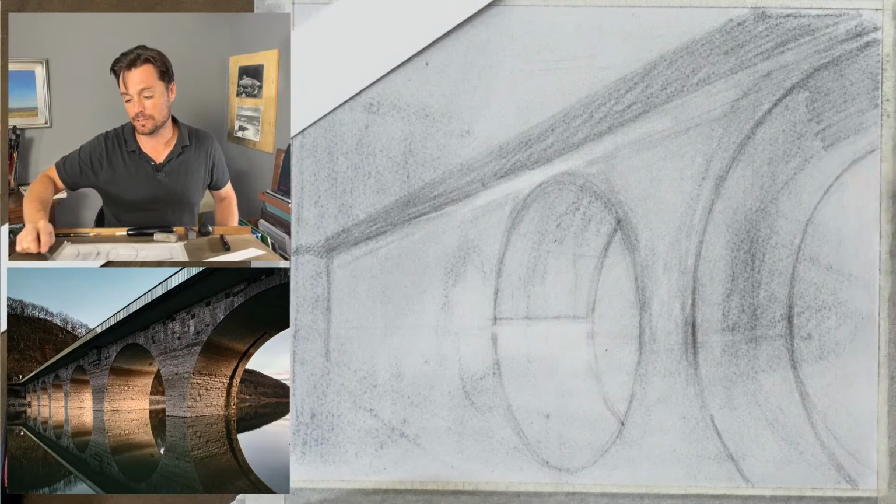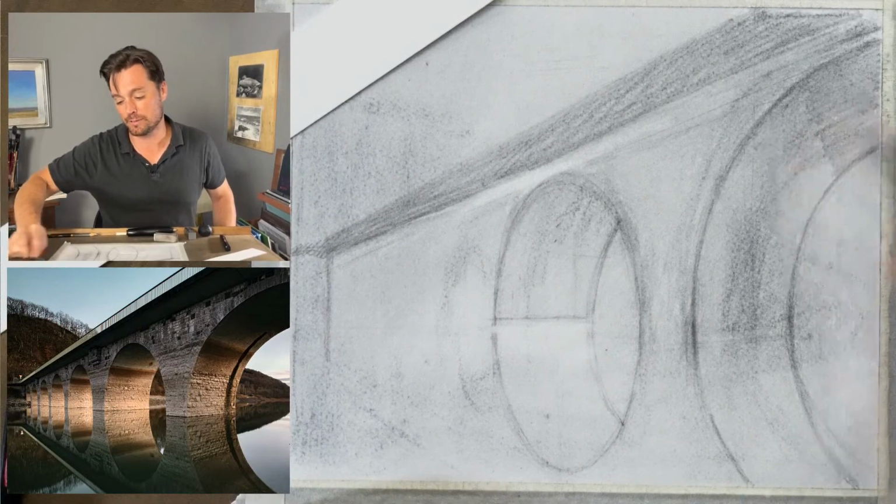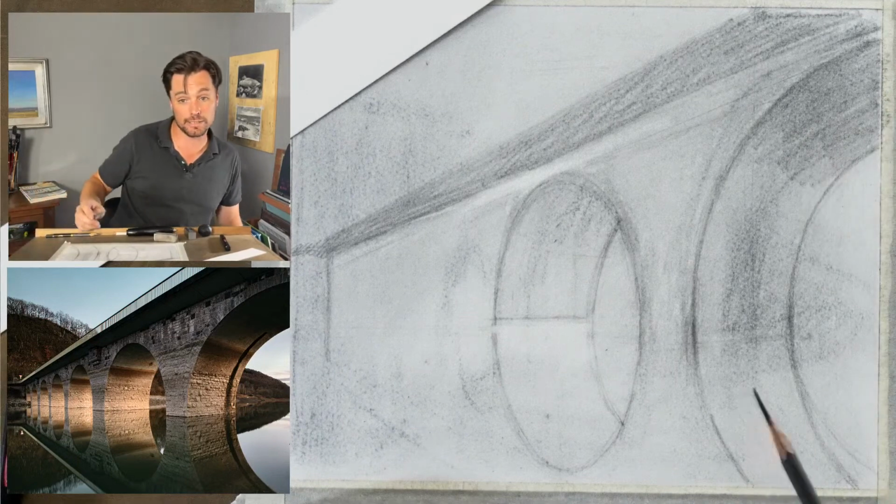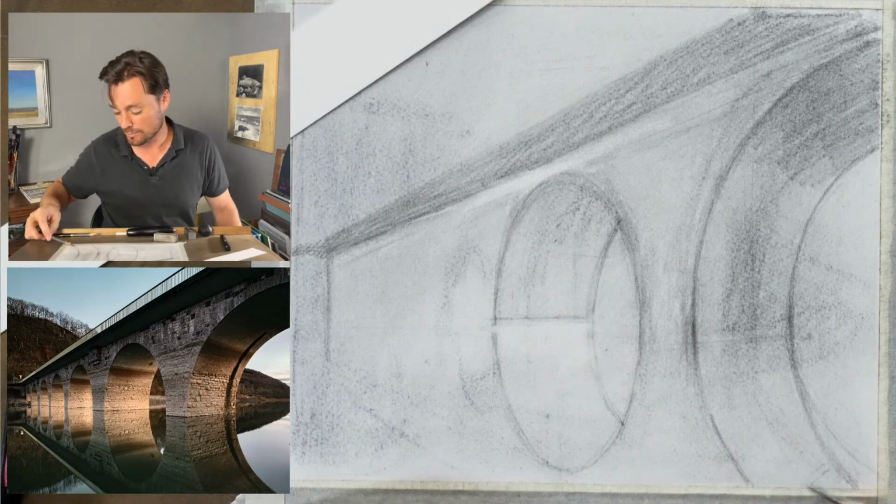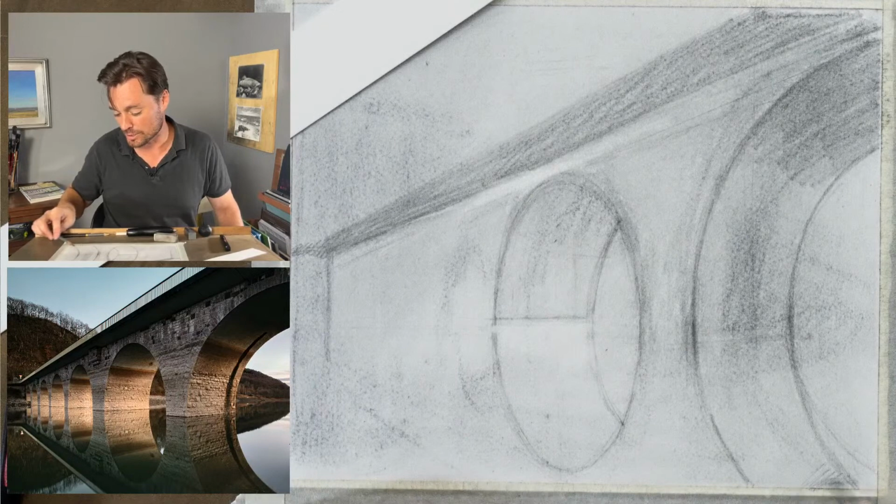I'm going to darken this in so I have a little bit of a value contrast. It seems like my camera decided to work now, so it's not shutting off, but as I say that, it's probably going to shut off any second now.